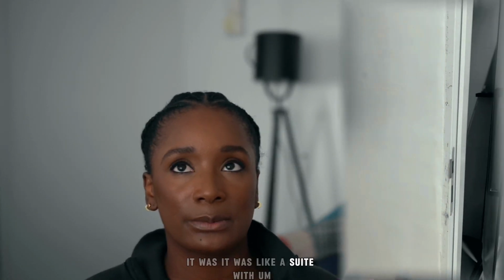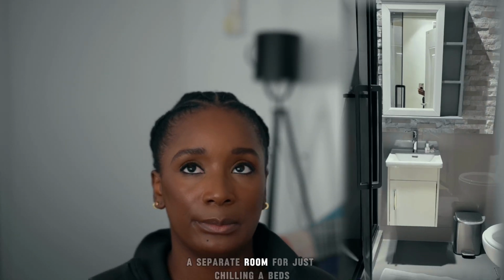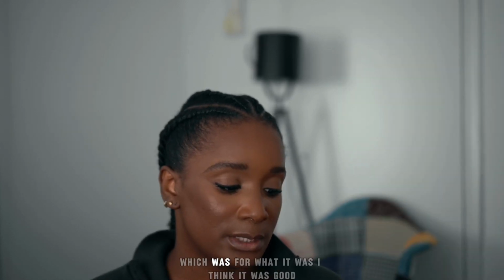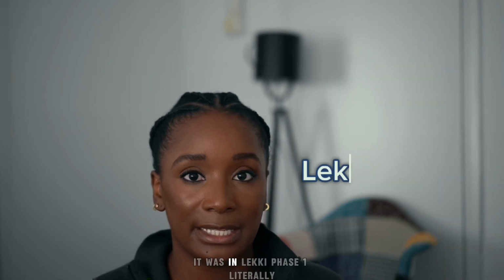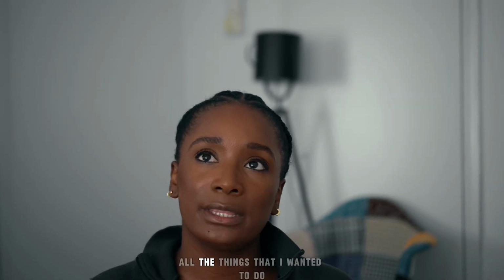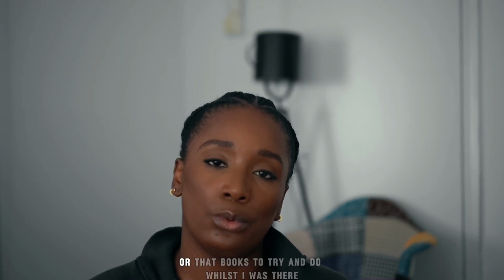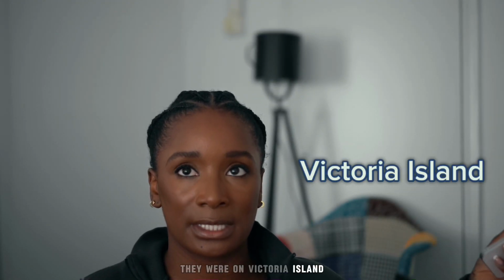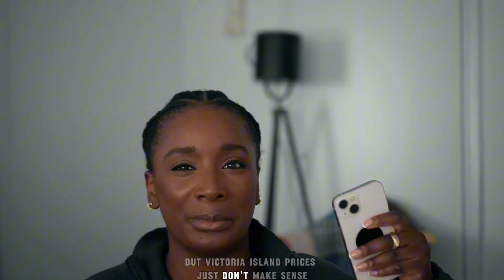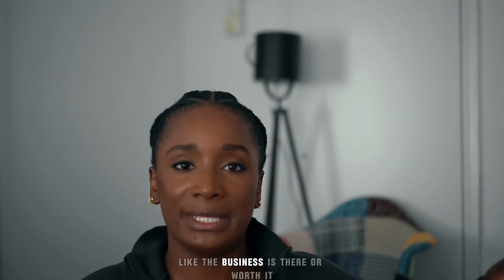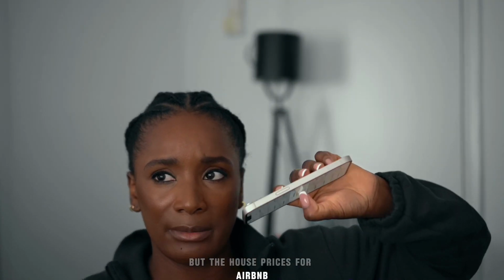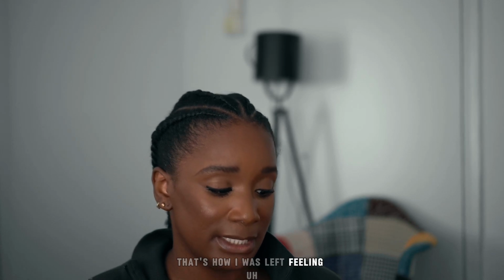It was like a suite with a separate room for just chilling, a bed, a bathroom, which was, for what it was, I think it was good. It was in Lekki Phase 1. Literally all the things that I wanted to do or that I had booked to do whilst I was there were on Victoria Island. But Victoria Island prices just don't make sense. Like, the businesses there are worth it, but the house prices for Airbnb or for hotel make no sense. That's how I was left feeling.